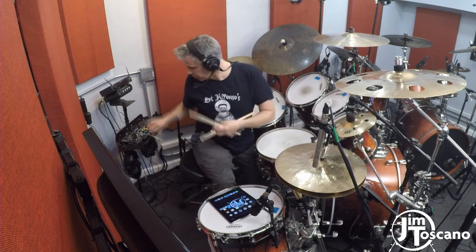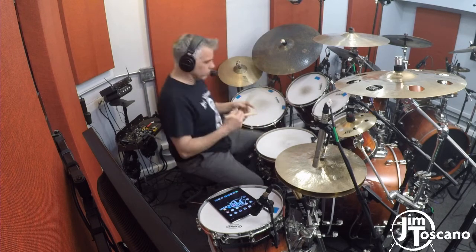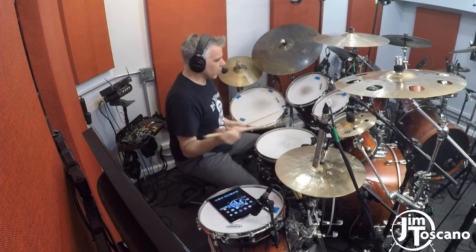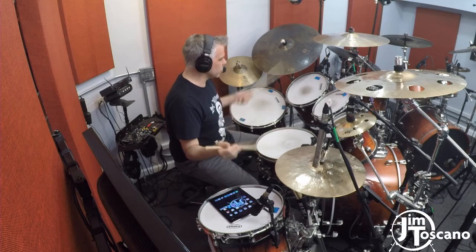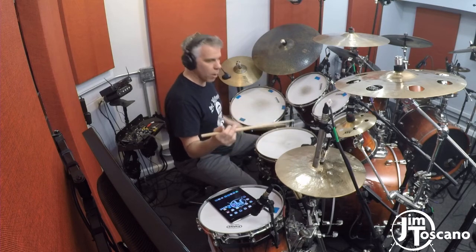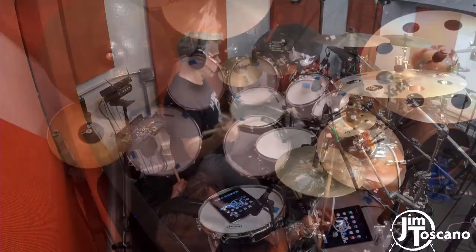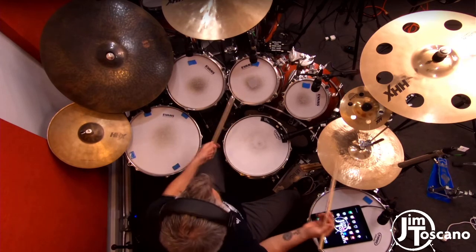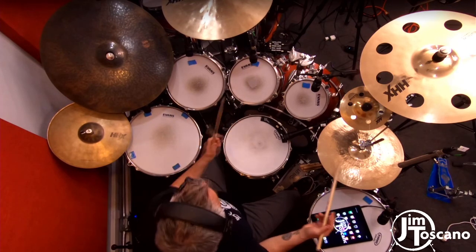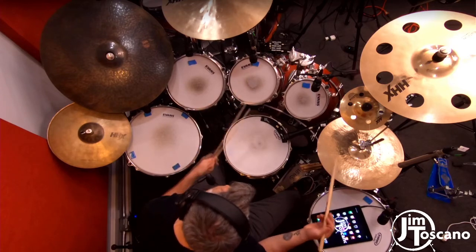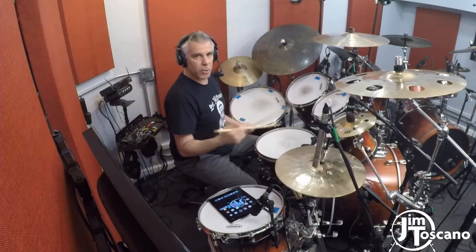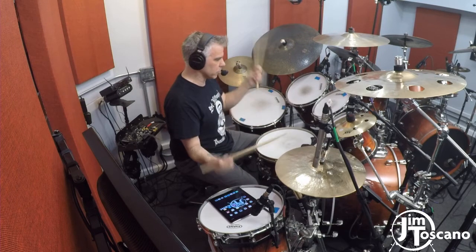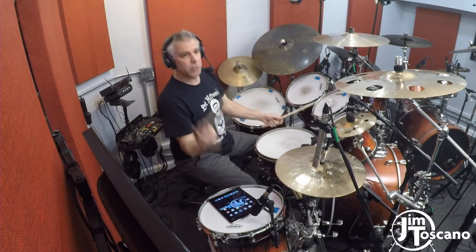So this little linear pattern is this. It's pretty simple, even though I was messing it up. So we have 1, 2, 1, 2, 1, 2, 1, 2, 3. The 3 is on the kick drum. So we have all this 1, 2, 1, 2, 1, 2, 1, 2, 3.